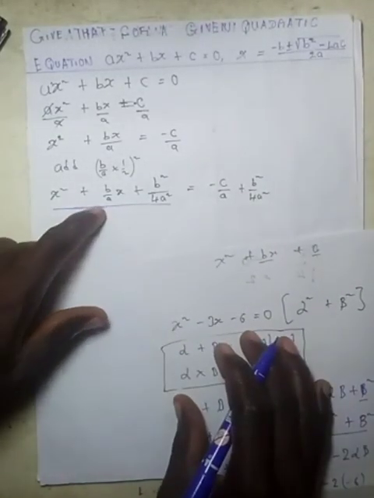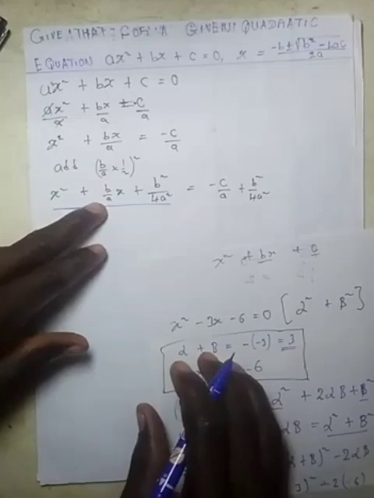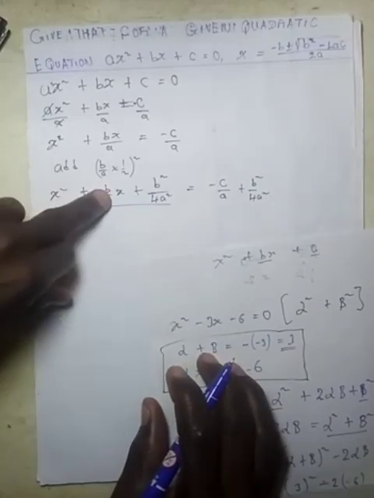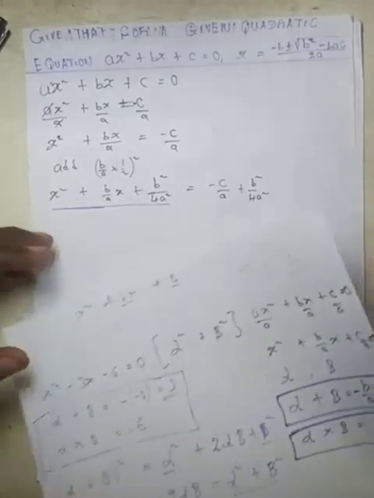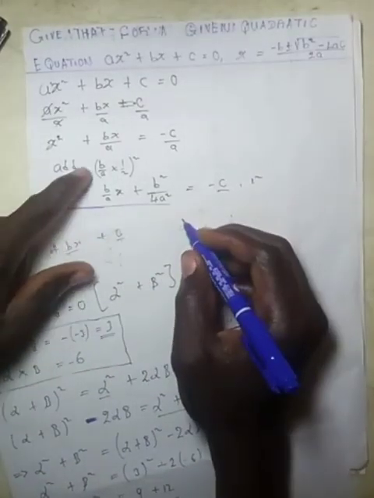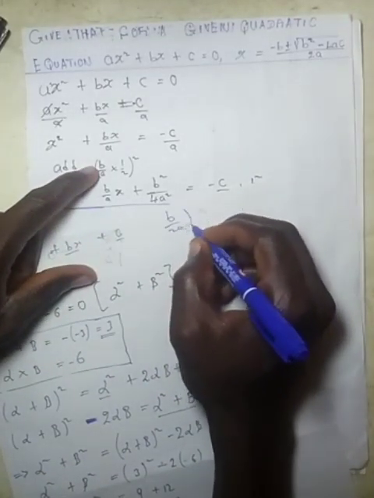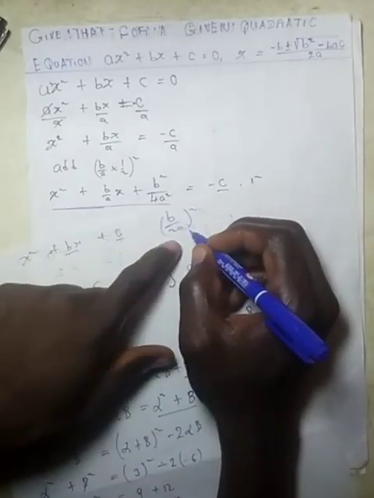So we look for two numbers so that when we add them together we get b over a, and when we multiply them we get b squared over 4a squared. This kind of number is not something far-fetched. It is the b over 2a in the bracket that you added.